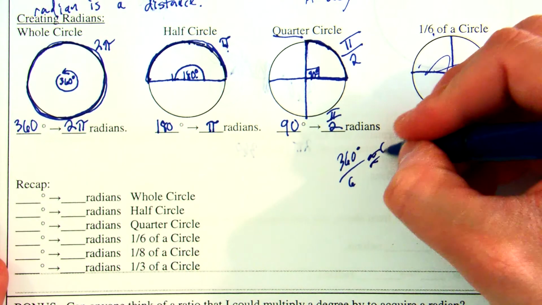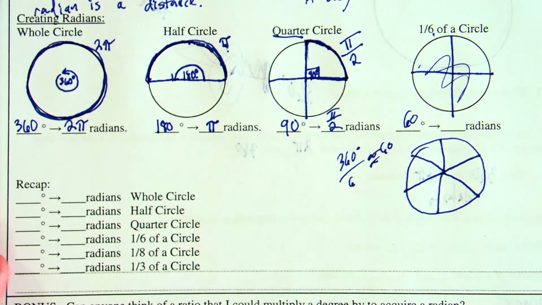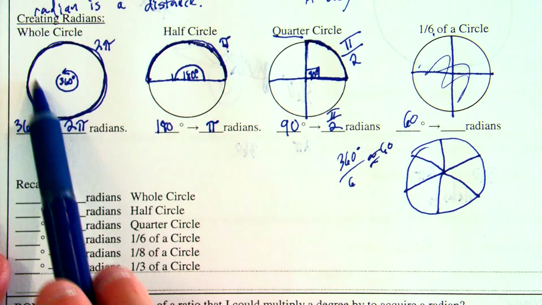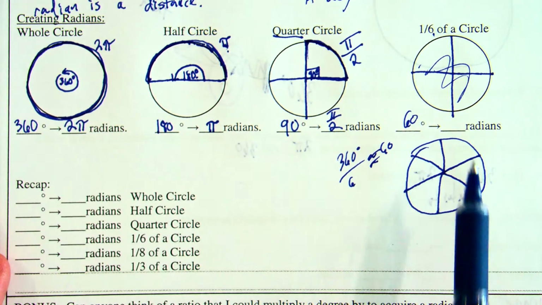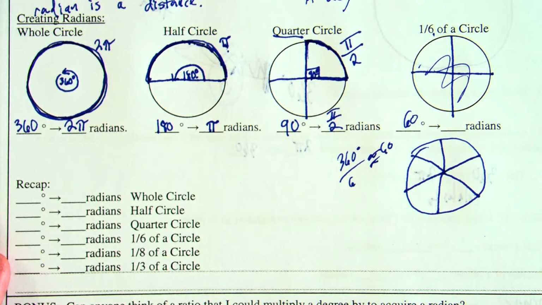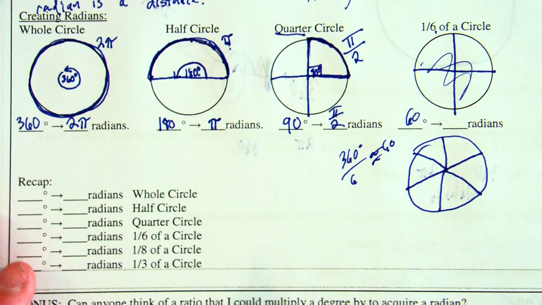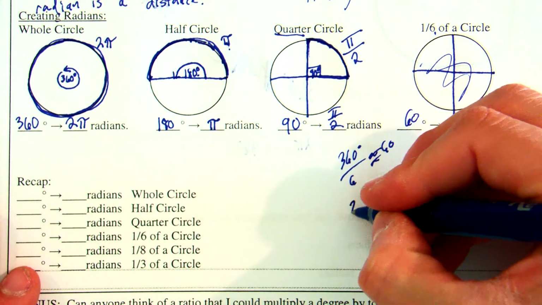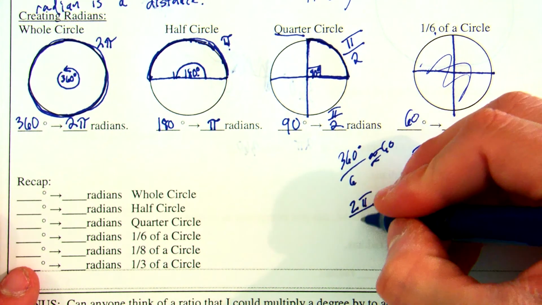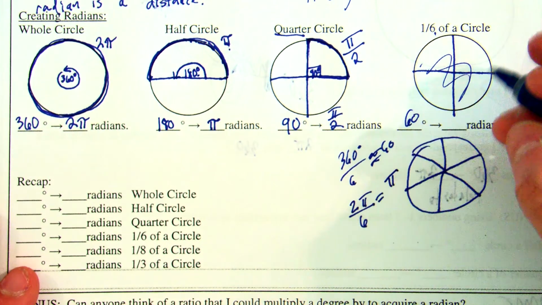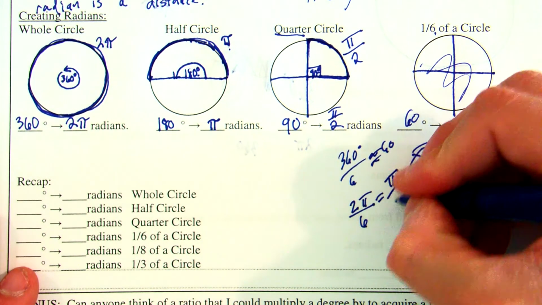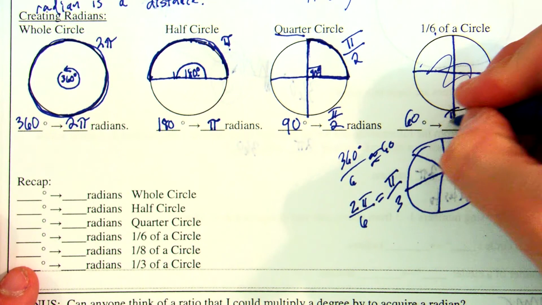That's 60, right? So this is 60 degrees. Now, a whole circle was how many radians? So if I divide that by 6, what's that going to give me? 2 pi divided by 6 is what? Pi over what? Pi over 3.